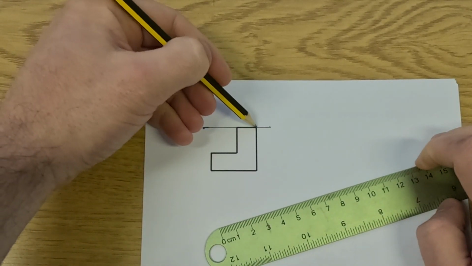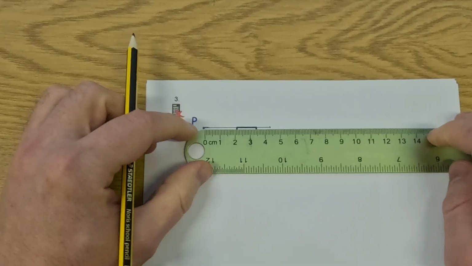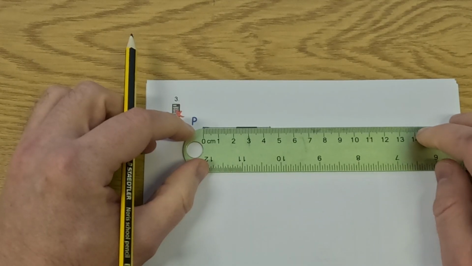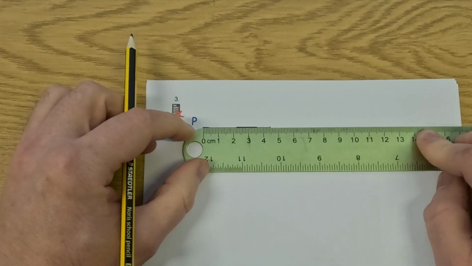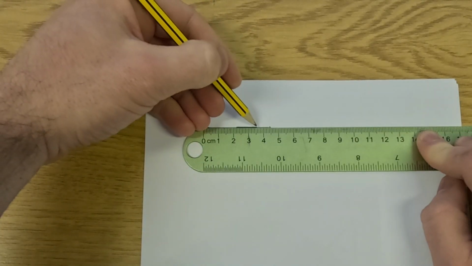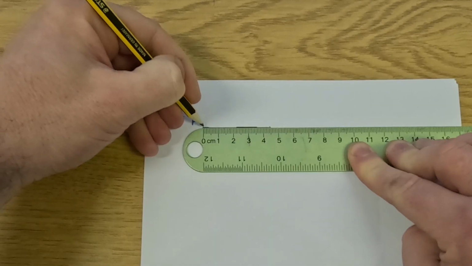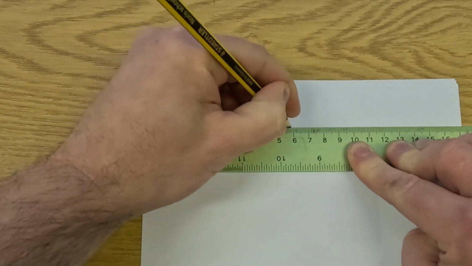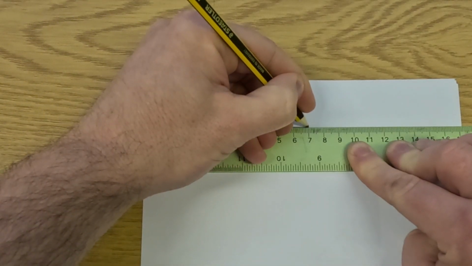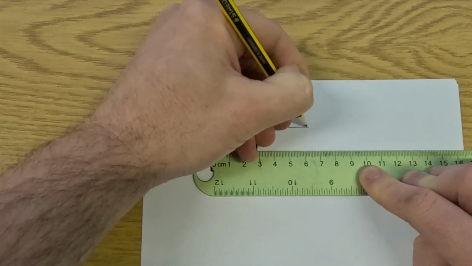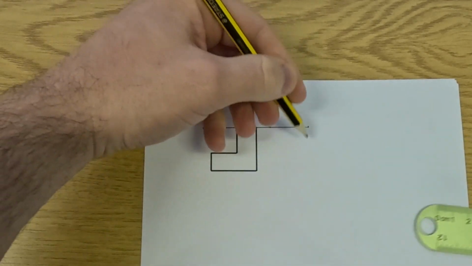Now let's do the top right point, this point here. So let's measure the distance to the centre of enlargement. So that's 3.5 centimetres. So when we double that, that'll be 7 centimetres. So if we go back to the centre of enlargement and go to 7 centimetres. So we've got this point and this point. So that's going to be the top of the L shape.